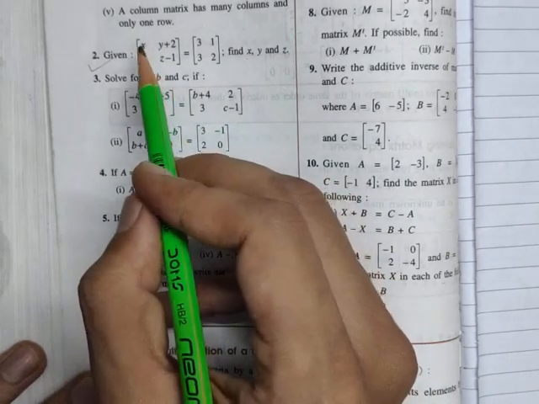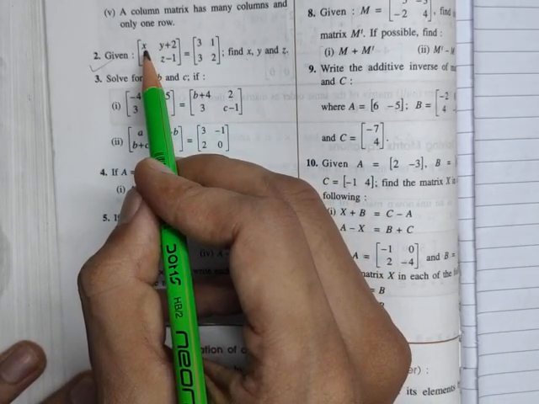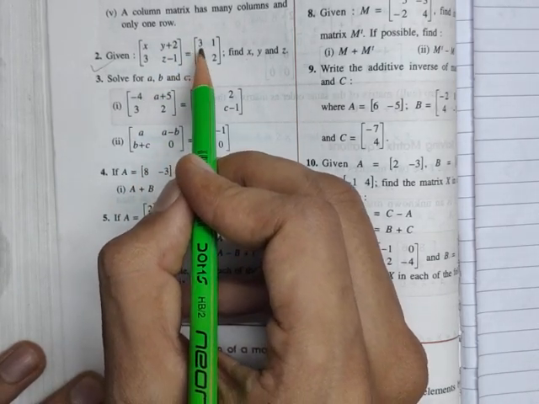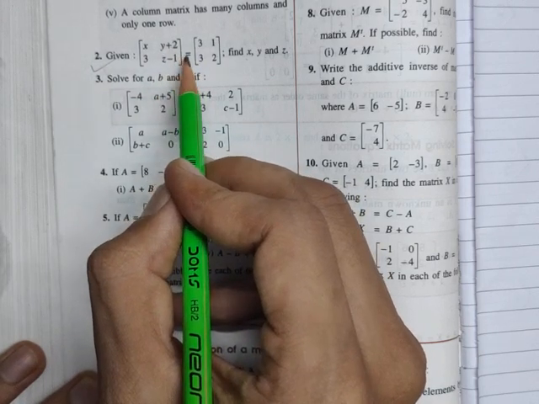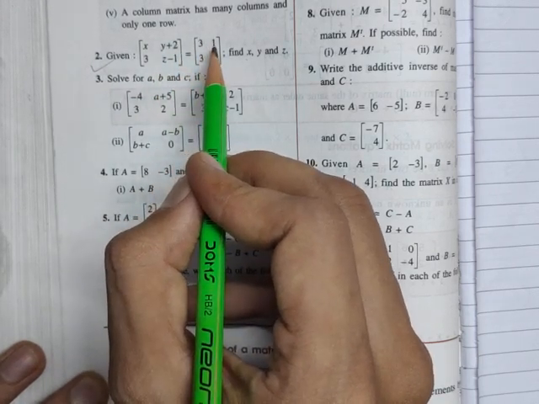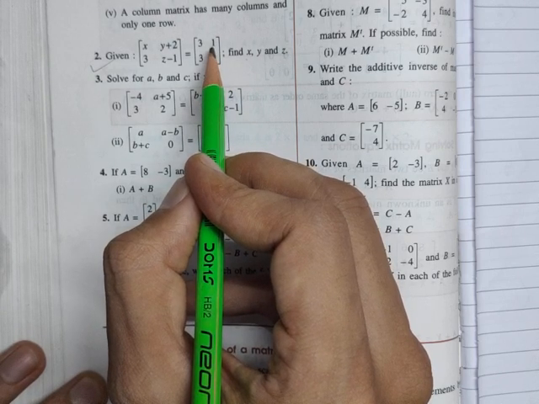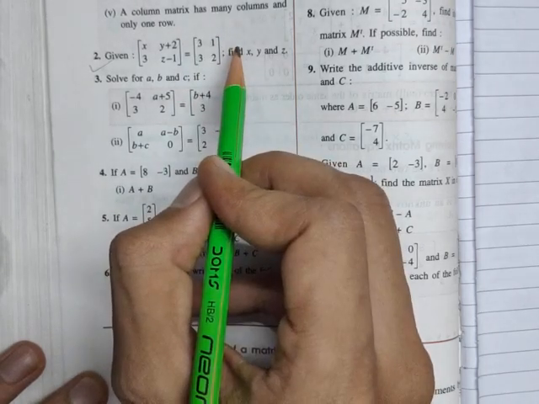That means now I can say the corresponding elements are equal, which means x becomes equal to what? X equals to corresponding, that means 3. Similarly, y plus 2 equals to what? 1. If y plus 2 equals to 1, that means y equals to how much? 1 minus 2. Correct?